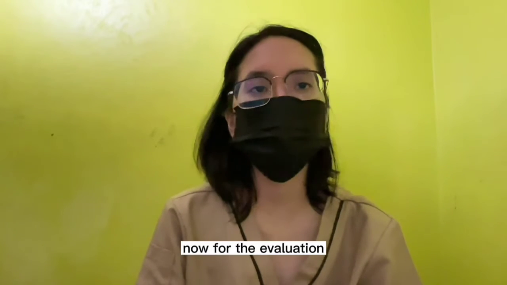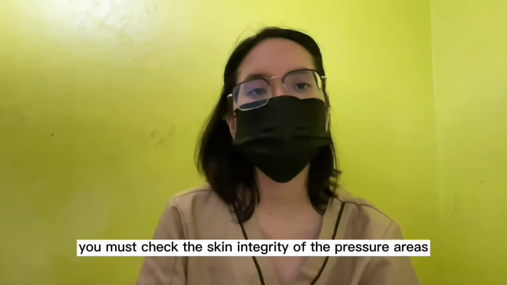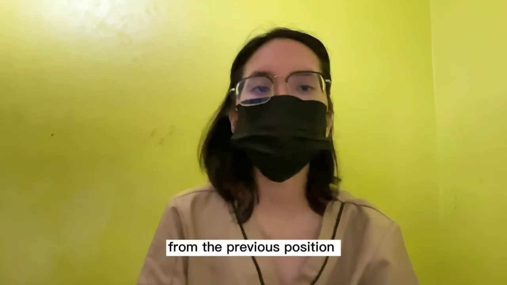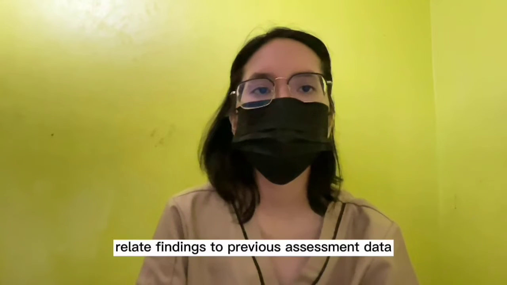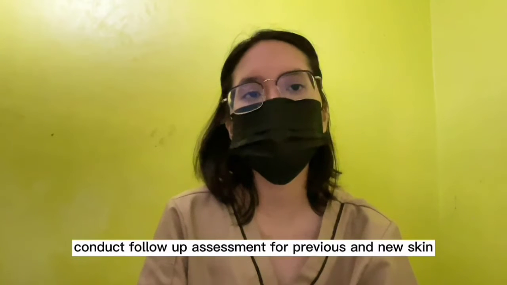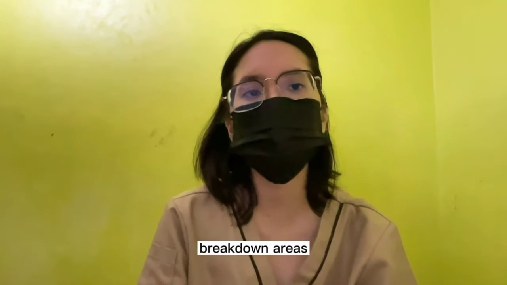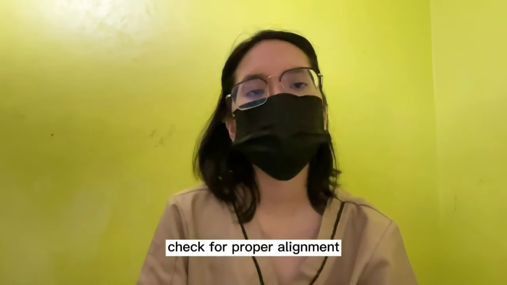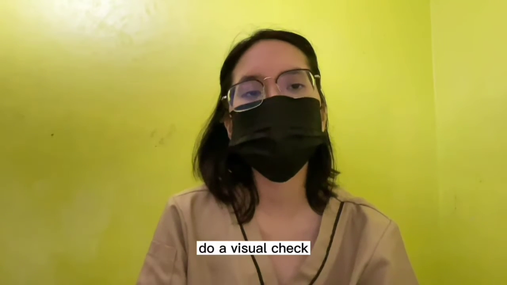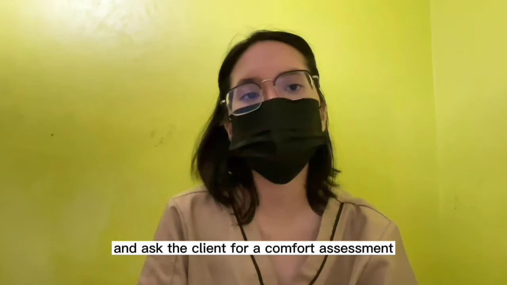Now for the evaluation. You must check the skin integrity of the pressure areas from the previous position. Relate findings to previous assessment data, if available. Conduct follow-up assessment for previous and new skin breakdown areas. Check for proper alignment after the position change. Do a visual check and ask the client for a comfort assessment.